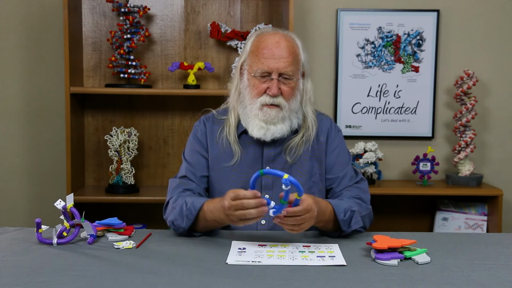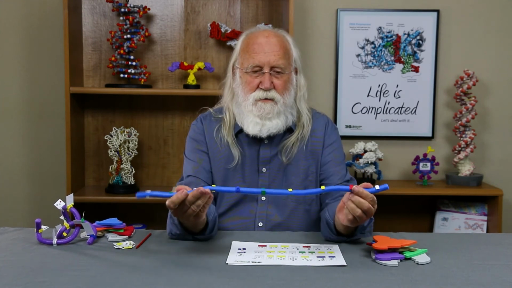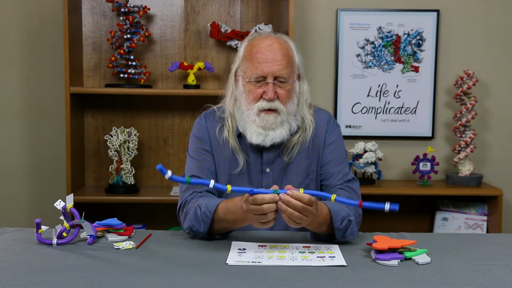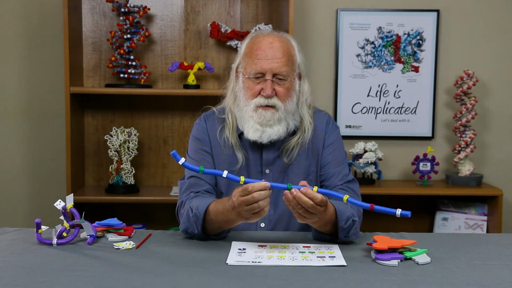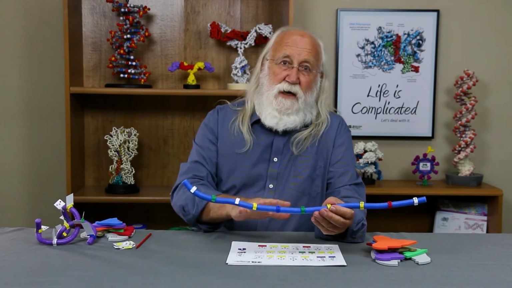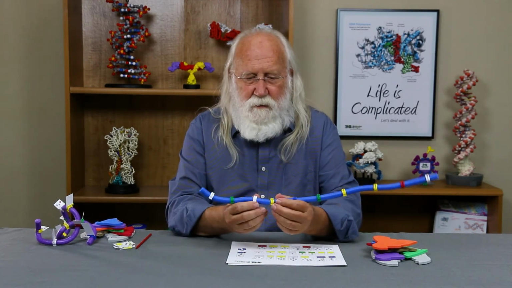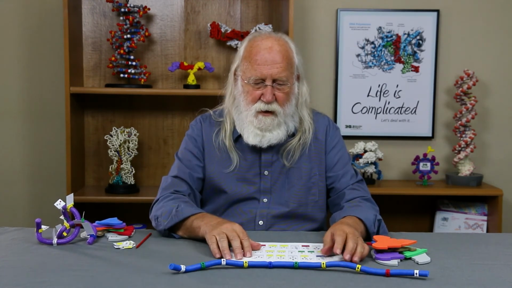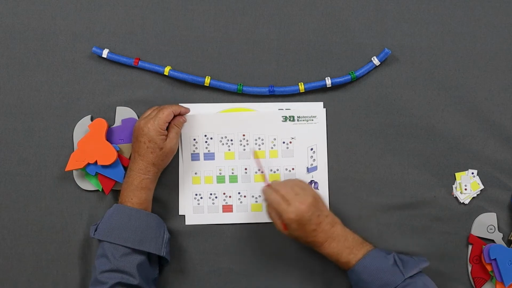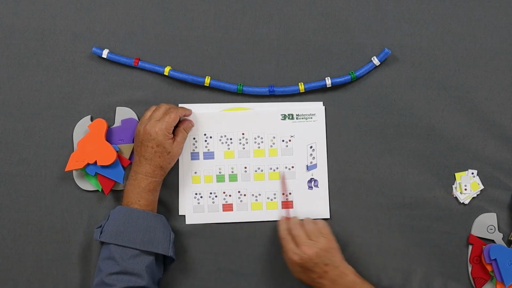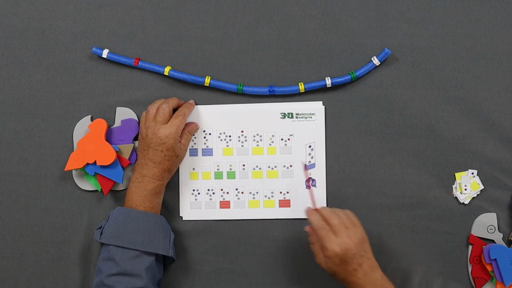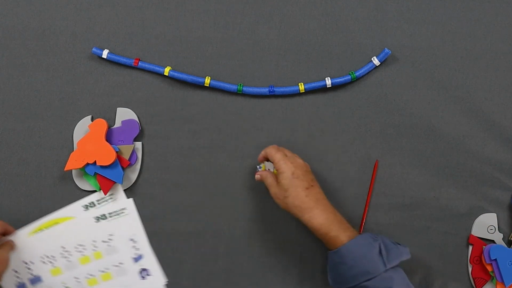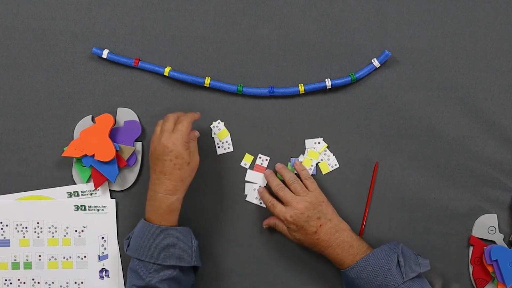In the protein pack, you get a tuber, and on the tuber you have some of these clips that normally would have the amino acid side chains attached to them. So because we want to keep the cost of these individual modeling packs down, we're not including the injection molded clips, but what we are including is this sheet of paper which shows the 20 amino acid side chains. And if you cut these out, then you end up with this, which is a bunch of side chains.